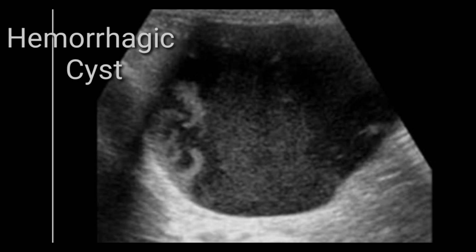So if you come across a hemorrhagic cyst or any complex cyst and your suspicion is towards endometrioma or chocolate cyst or dermoid cyst or cystadenoma or cystadenocarcinoma, these are the likely differentials or likely possibilities. So advise an MRI scan, because the MRI scan will explain all these things in a beautiful way. So this is the hemorrhagic cyst example.